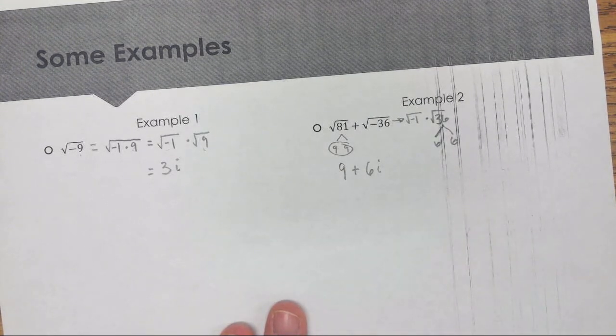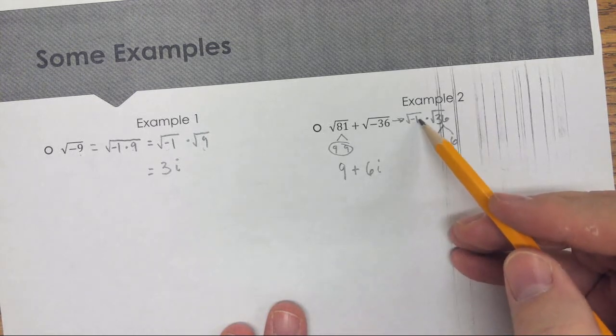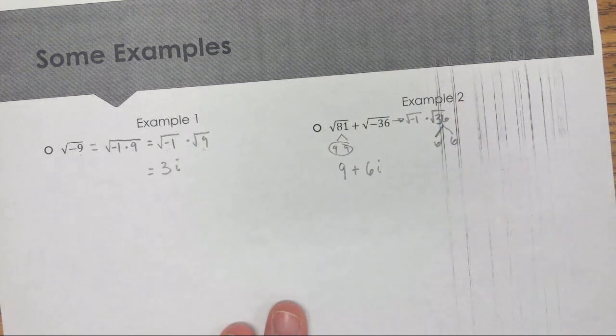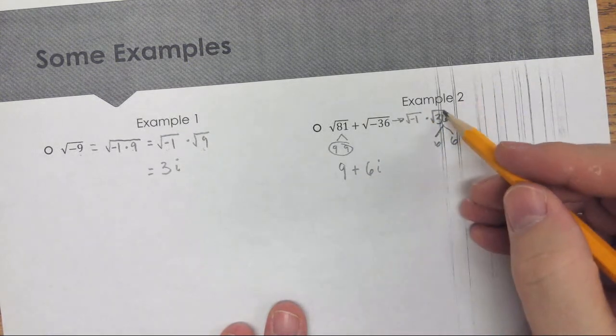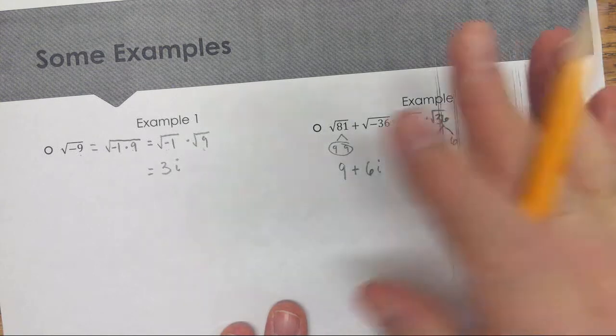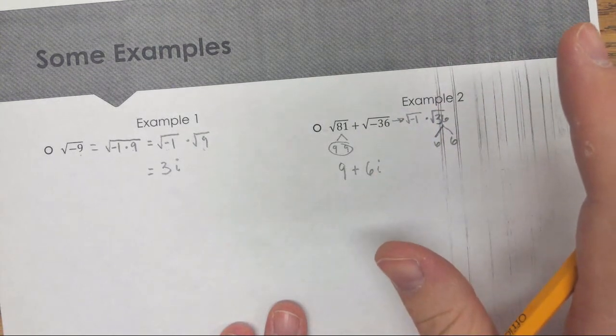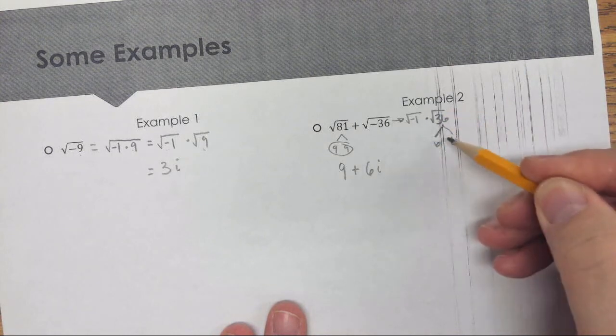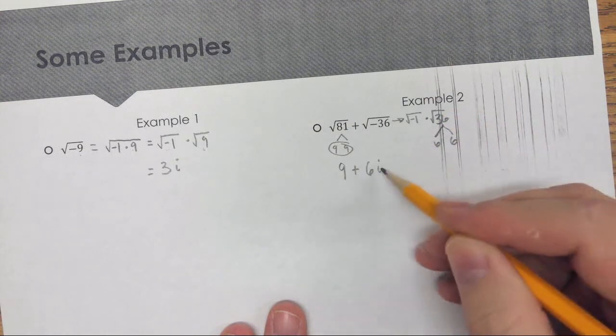Easy peasy, and that's all you're doing. You're taking the negative and turning it into negative 1. Then you simplify the rest of the radical like normal. And then you take whatever this ends up being and put it in front of the i.